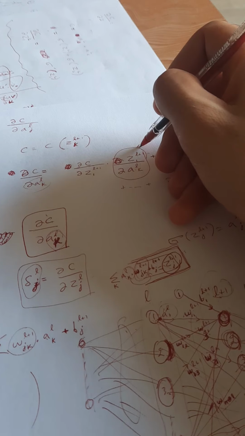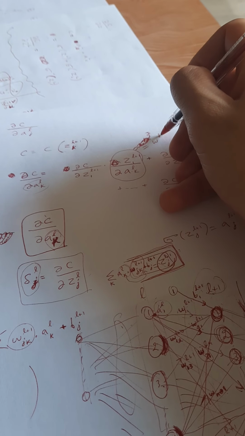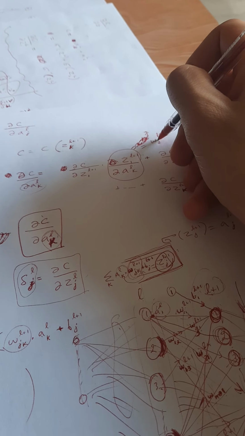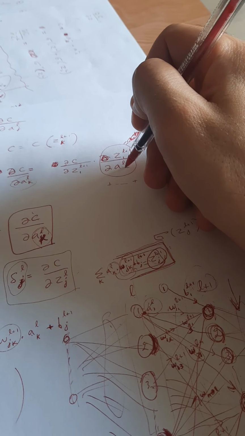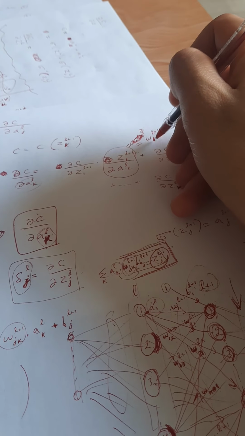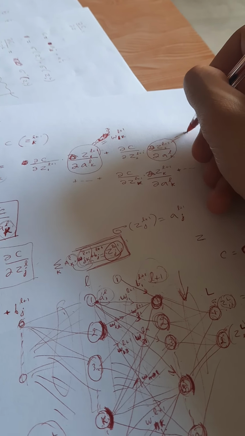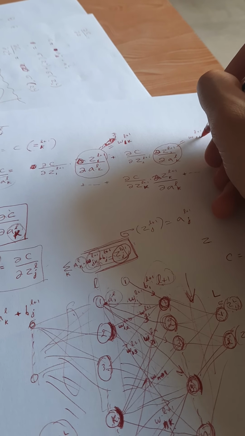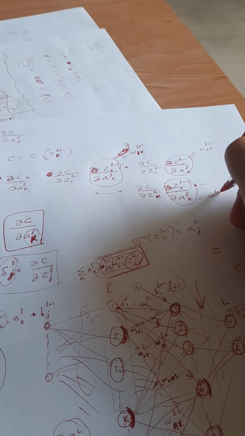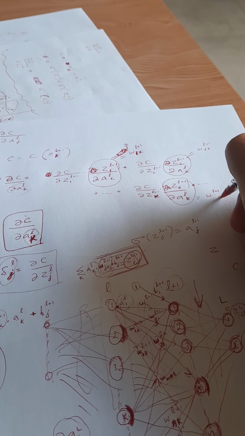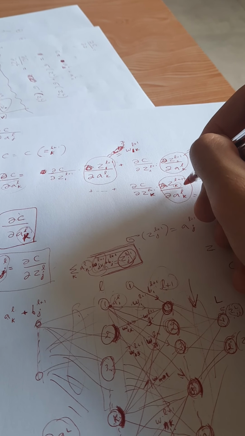Okay, so this is equal to the weight L plus 1 from K to 1, and this is equal to W L plus 1 from K to 2, and this is equal to the weight L plus 1 from K... oh, K is not a good value.